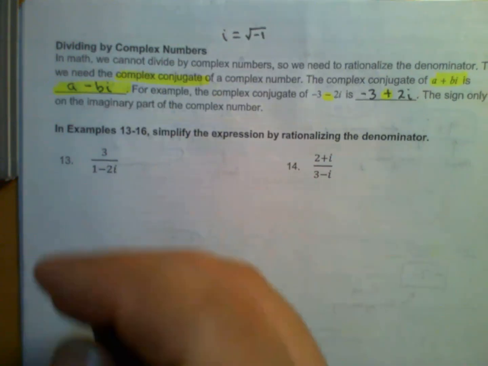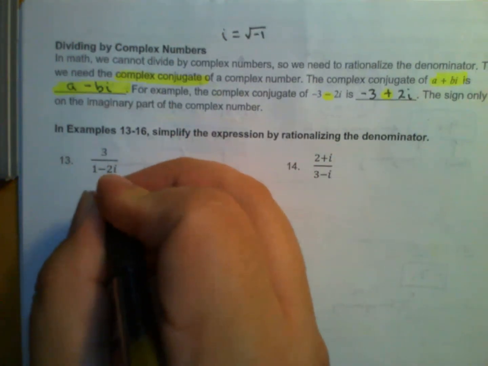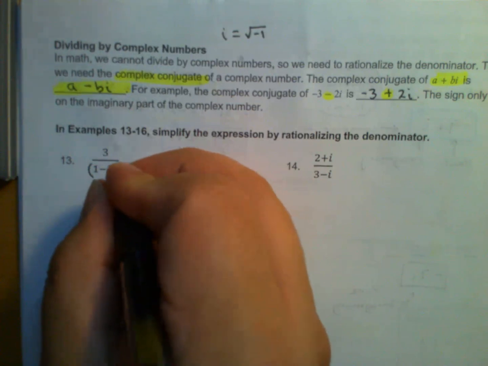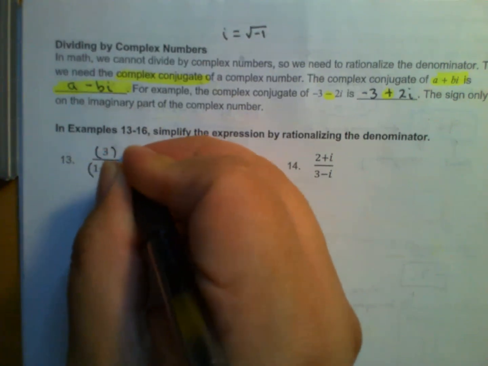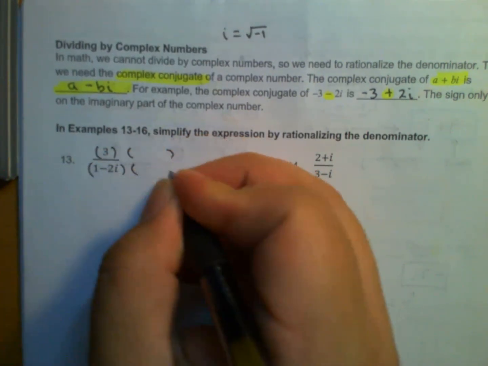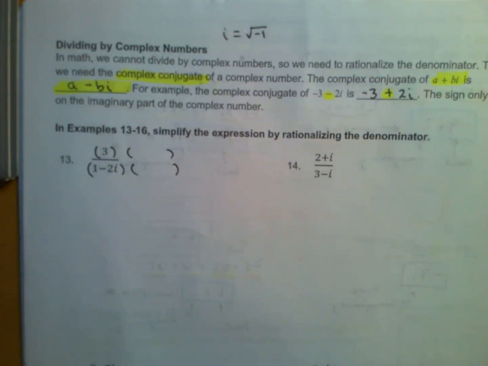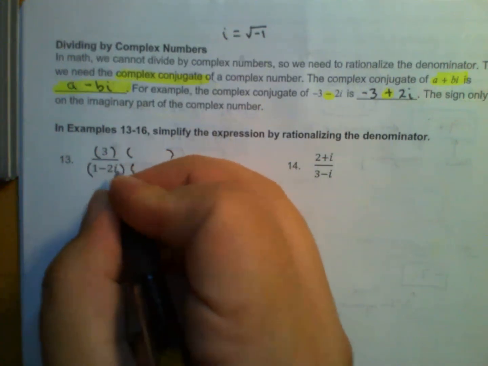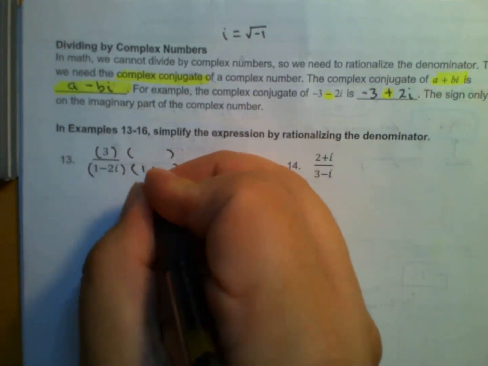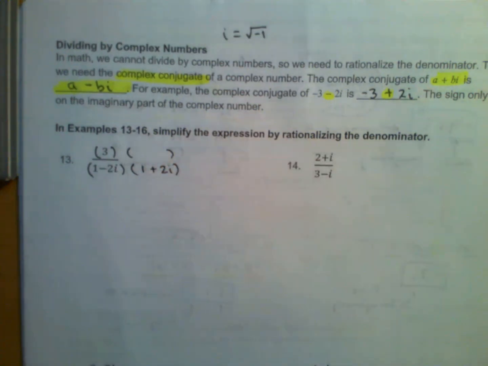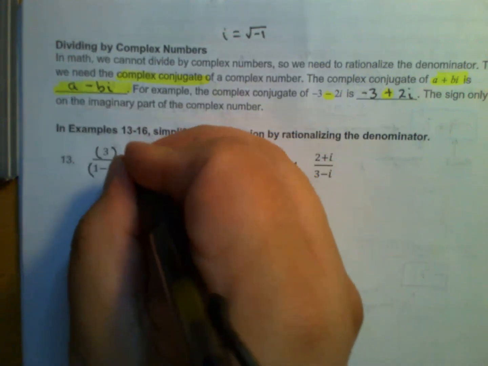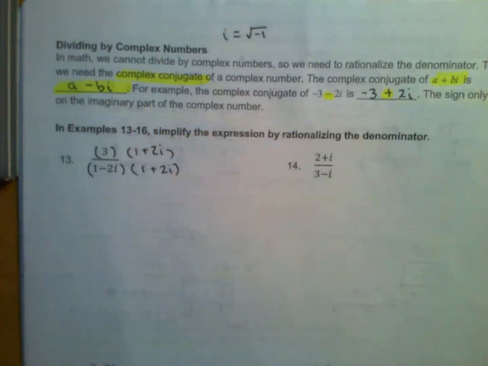So here we go. I don't want a 1 minus 2i, so I'm going to multiply the top and the bottom of my fraction by the conjugate. If this one says 1 minus 2i, then the conjugate is 1 plus 2i. That's the conjugate we're looking at. And if I do it to the bottom, I have to do it to the top, just like I showed you earlier with our other problems from back in our geometry days.